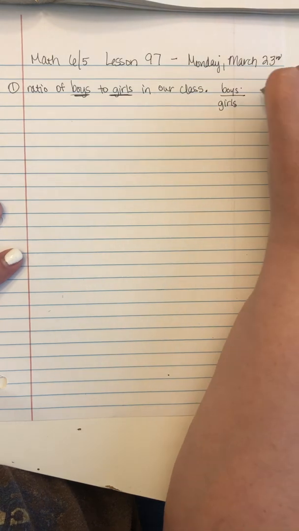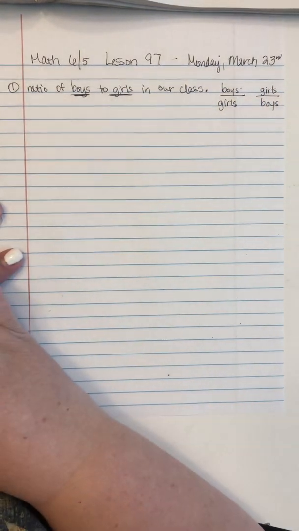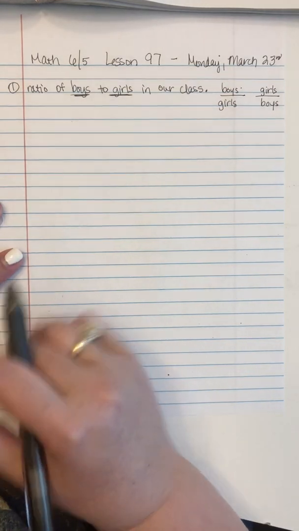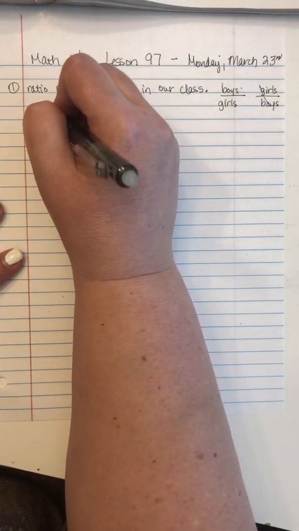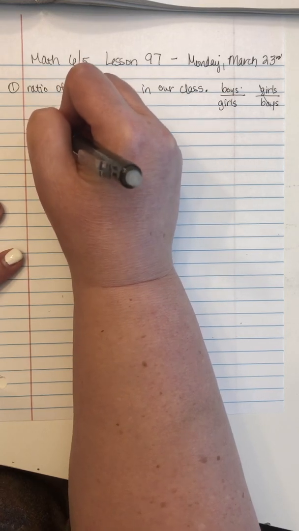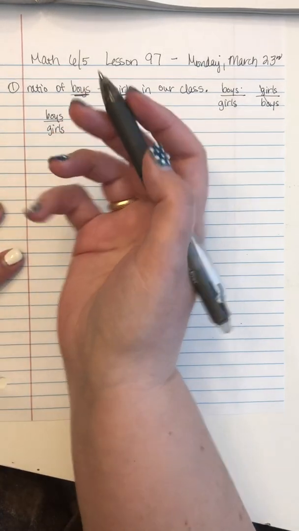Okay? If it wants the ratio of girls to boys, that would be the way your fraction would be set up. But that's not what we're dealing with right now. So we're going to write boys to girls. And we're going to count the number of boys we have in our class. We have Aaron and Toby and Zachary. So that is 3 boys.